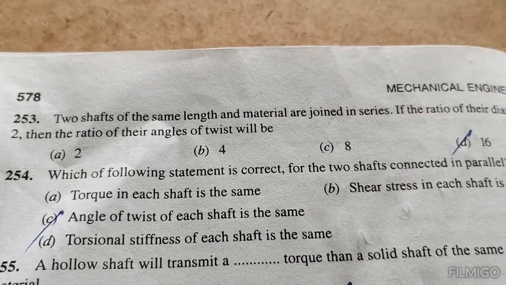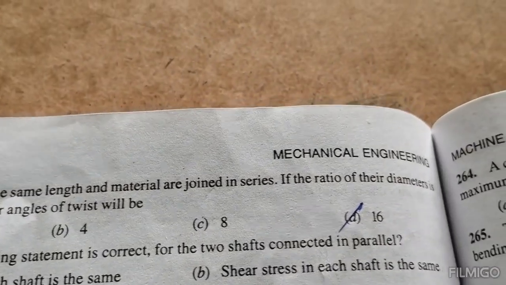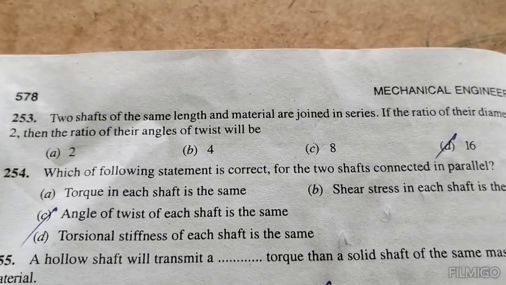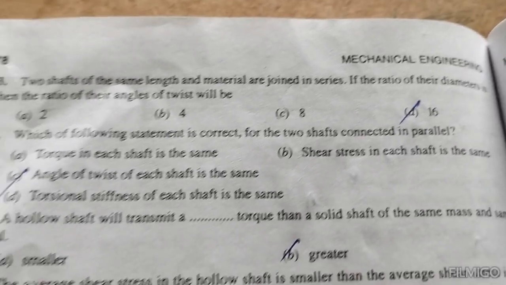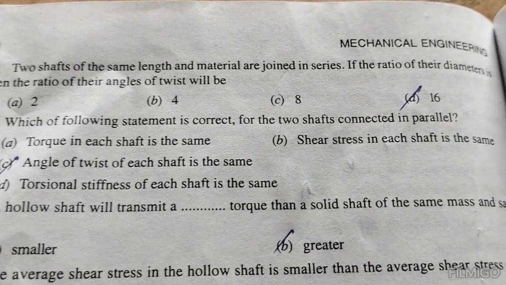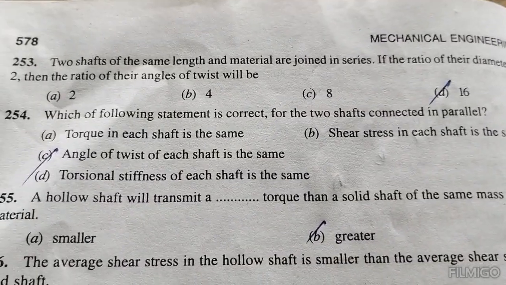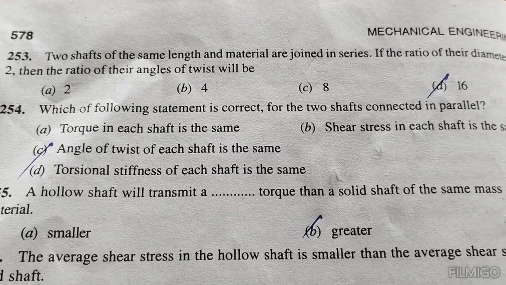Two shafts of the same length and material are joined in series. If the ratio of their diameters is 2, then the ratio of their angles of twist will be 16. Which of the following statements is correct? For two shafts connected in parallel, the angle of twist of each shaft is the same.